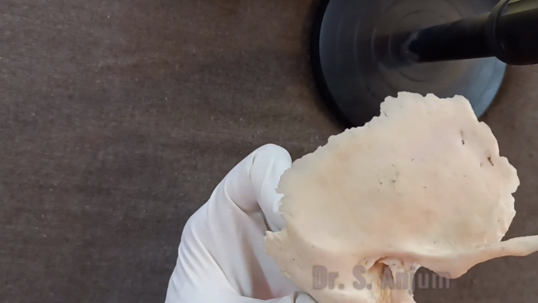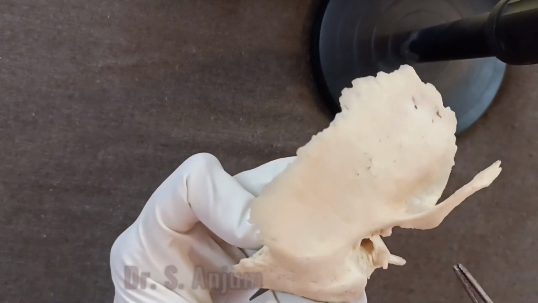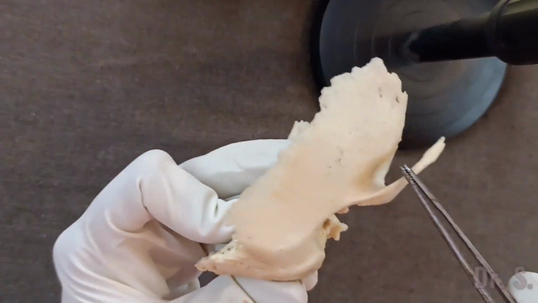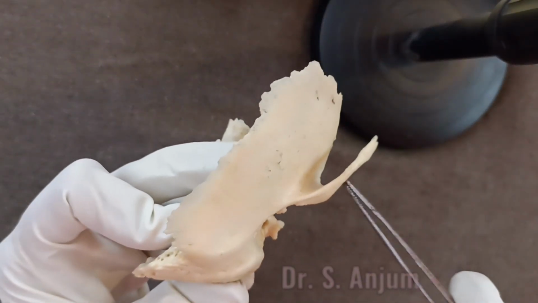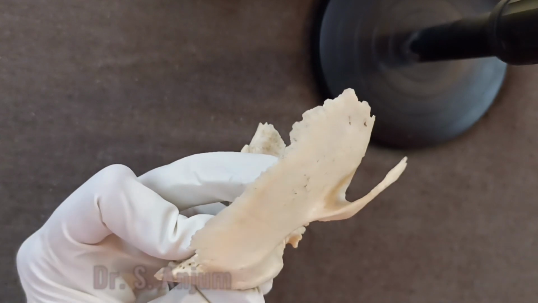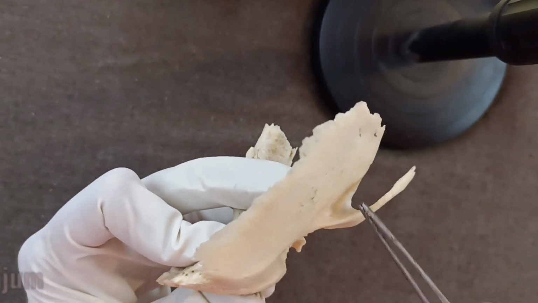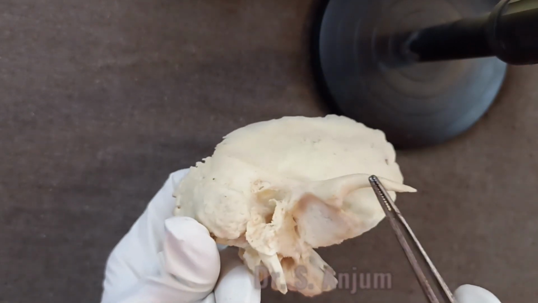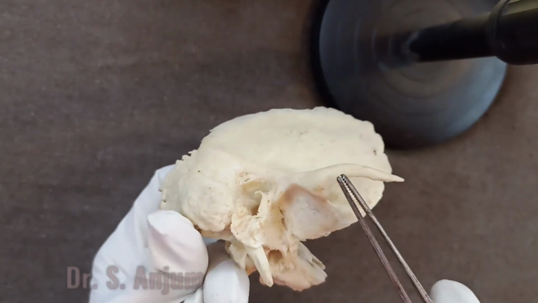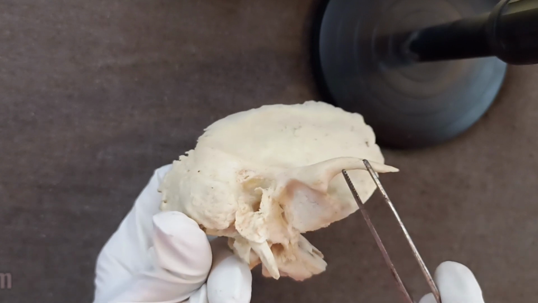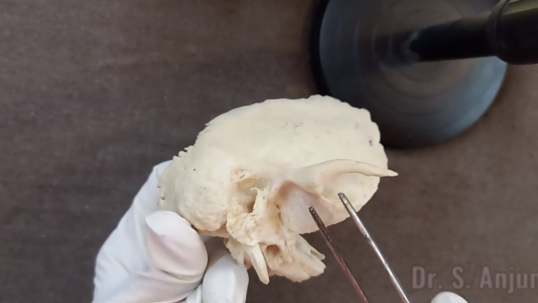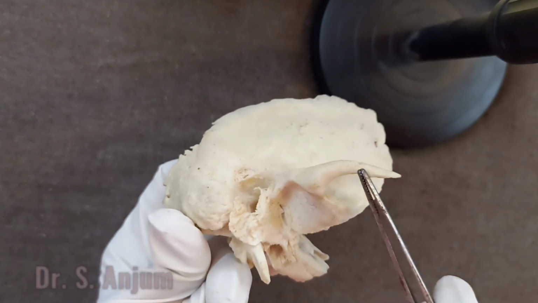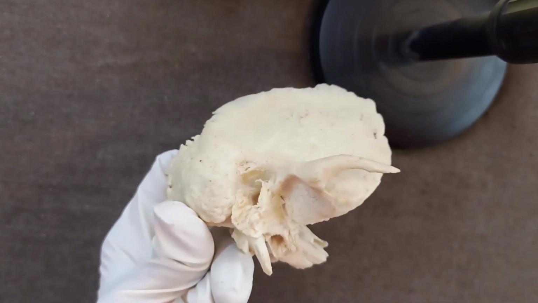Now it has an apex which articulates with the zygomatic bone. The upper margin is sharp. The upper margin of the zygomatic process is sharp, and it gives attachment to the temporal fascia and galea aponeurotica. The lower margin of the zygomatic process gives attachment to the masseter muscle. The other attachment is on the mandible.